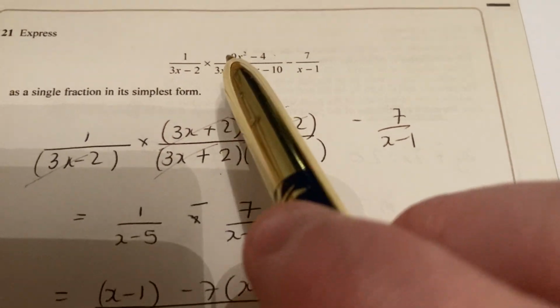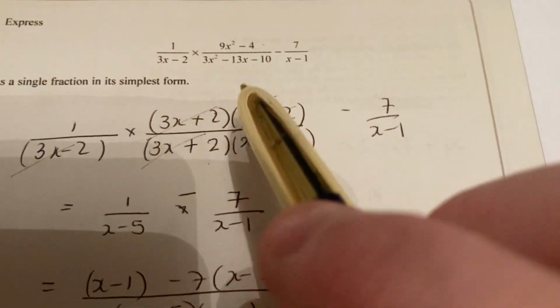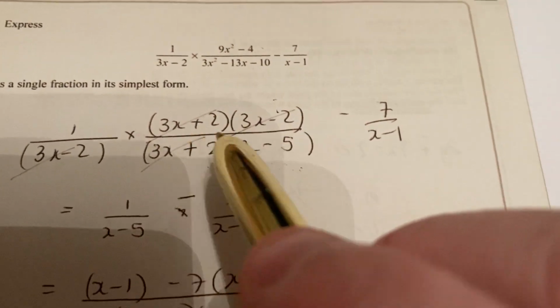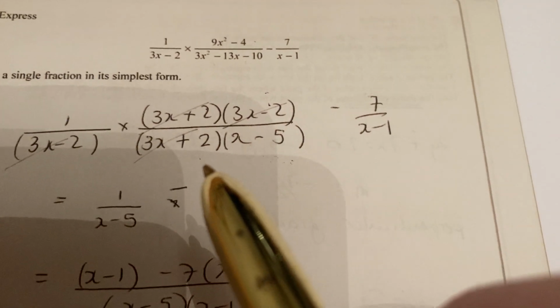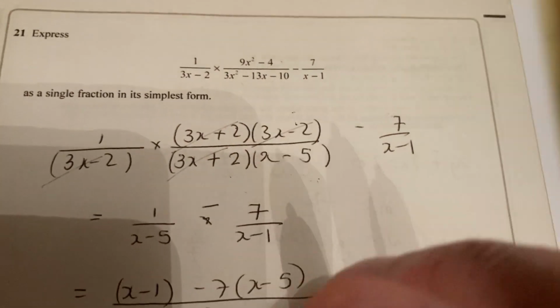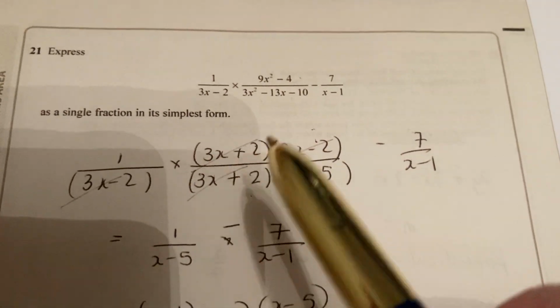A hint will be that the top includes a 2, and these types of questions normally cancel off, so you're looking for a 2, I would think, with the 3x going in there. Try and use some sort of logical method. And then we can do a bit of cancelling.